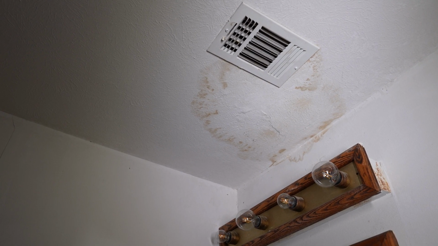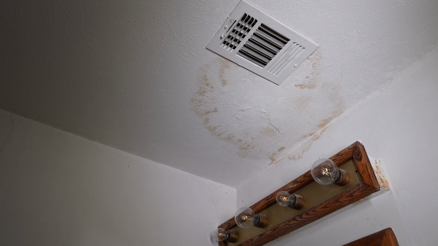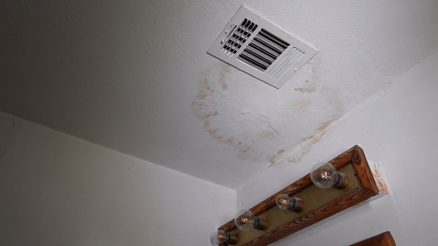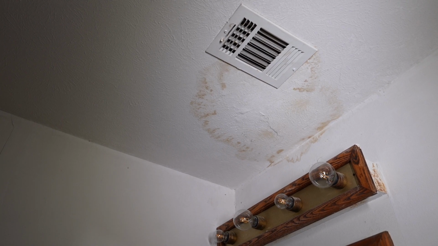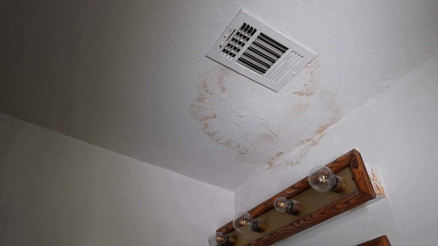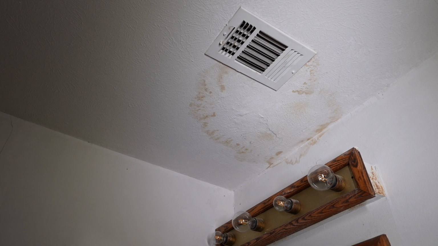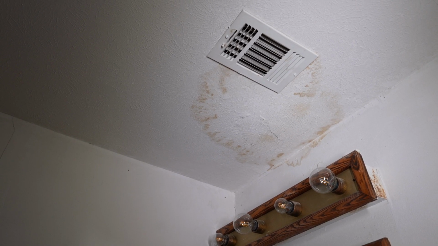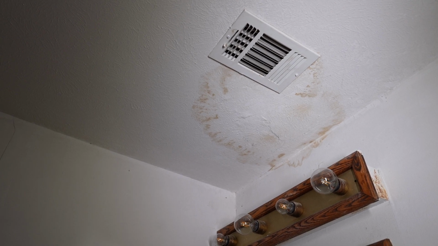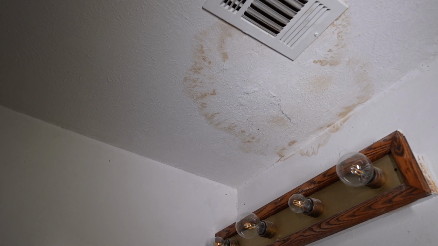So first off, we see that there's an AC register on the ceiling. So this water stain could be the result of an AC related issue. However, since we're in a bathroom, all bathrooms have sewer vent pipes that go to the exterior. They usually go through the roof. This is important to remember.